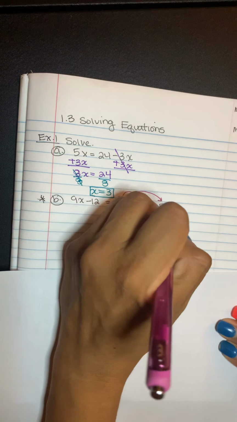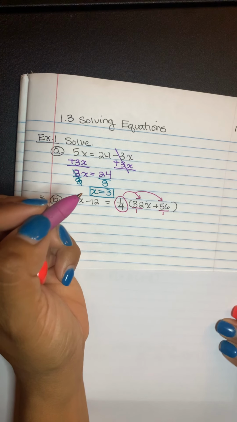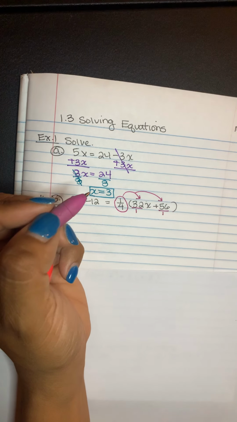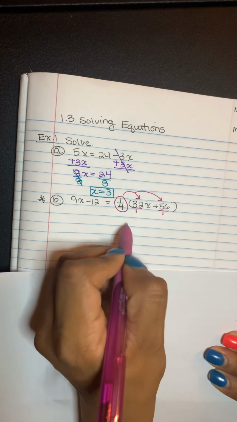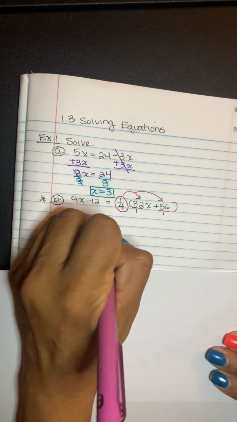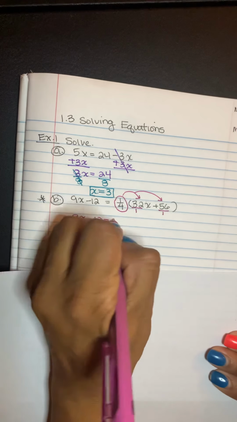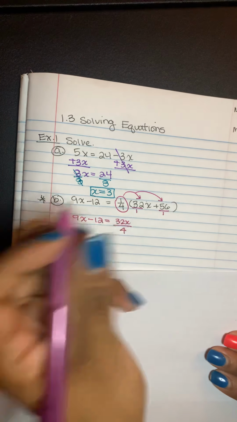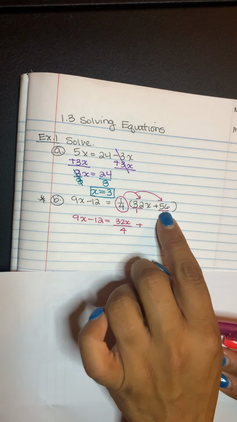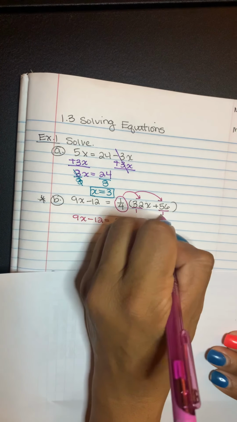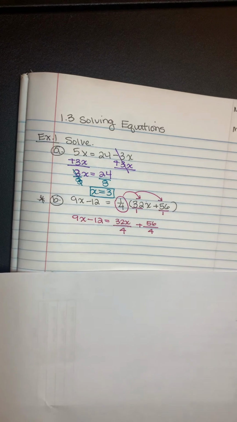You can change this 32 and this 56 into a fraction. That's fine. Remember, when you are multiplying fractions, you are multiplying across. You're multiplying the numerators and you're multiplying the denominators. Okay, and then you can simplify. So 9x minus 12 is equal to 1 times 32x is 32x. And 4 times 1 is 4. Plus, there's another set that we need to multiply it by. 1 times 56 is 56. 4 times 1 is 4. And those can actually be divided out. You can actually divide numbers out.